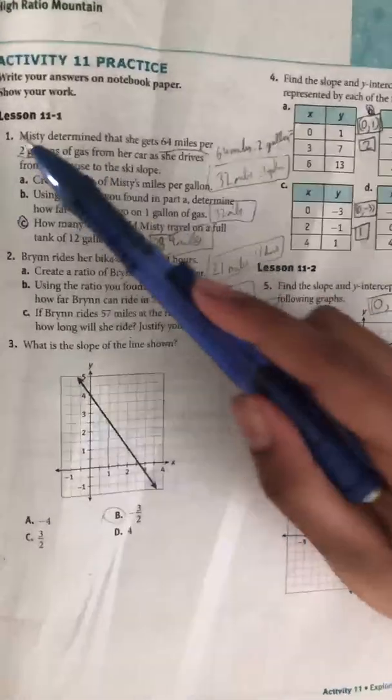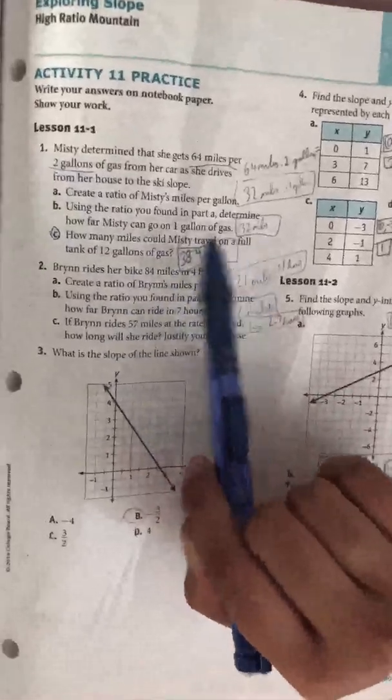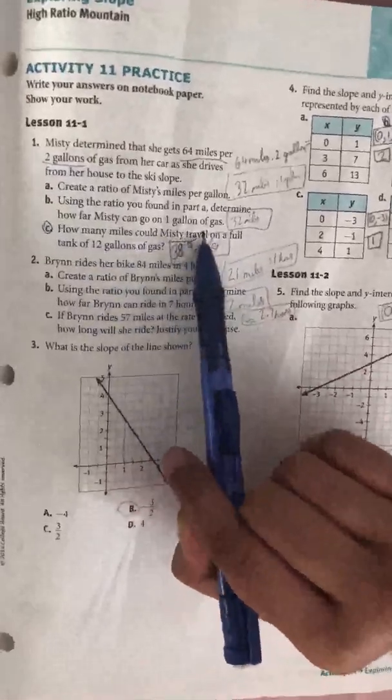We know that the ratio is 64 miles to 2 gallons, and then we could simplify this to 32 miles to 1 gallon. So let's move on to 1B. 1B says, using the ratio found in part A, determine how far Misty can go on 1 gallon of gas. We know that she can go 32 miles because this is our ratio right here. So let's move on to 1C.